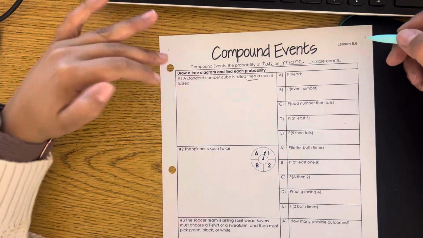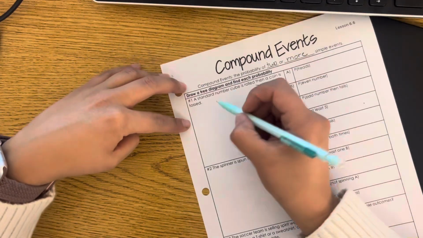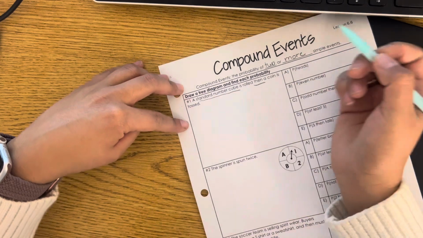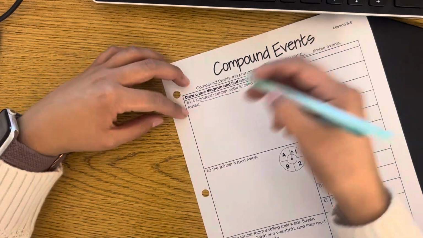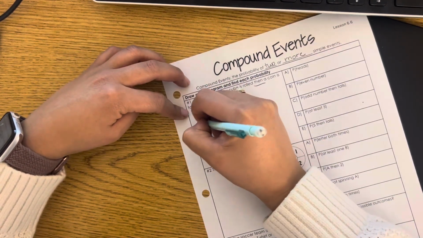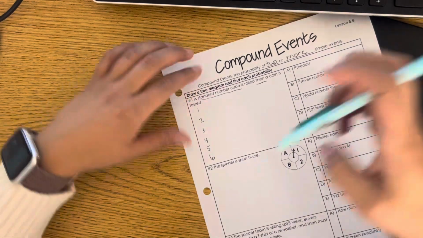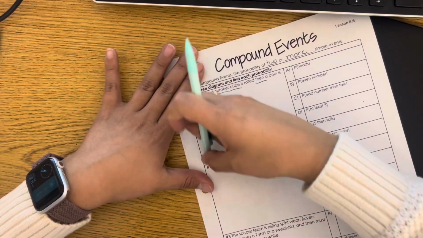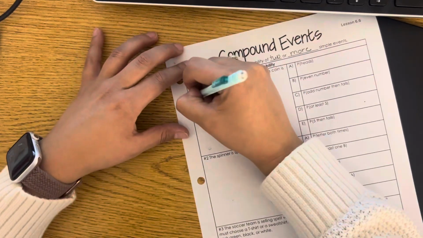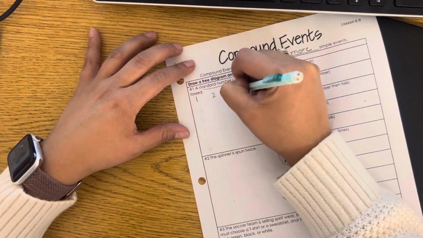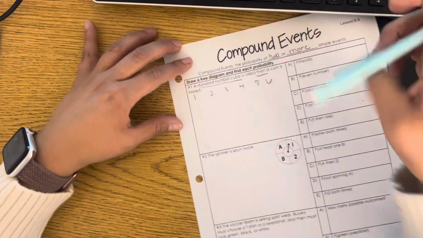So what we do is we build a tree diagram. We do the standard number cube first. So how many sides of a cube? There are 6. 1, 2, 3, 4, 5, 6. Although now I'm going to shift gears. I'm actually going to do a vertical tree. I'm going to go sideways. 1, 2, 3, 4, 5, and 6.